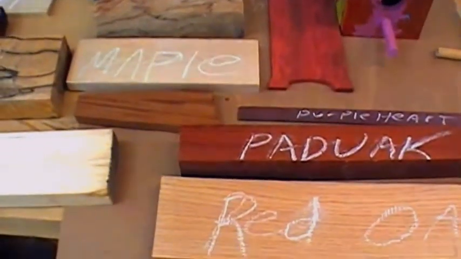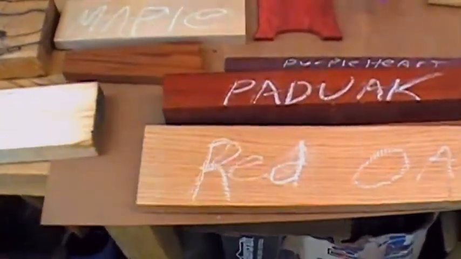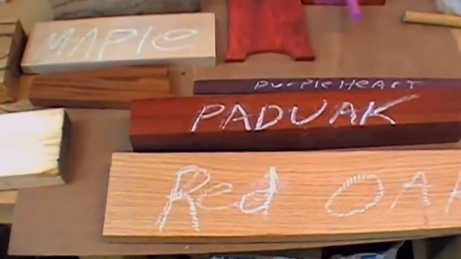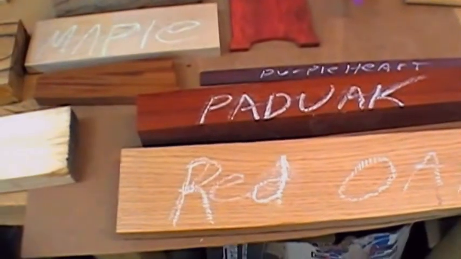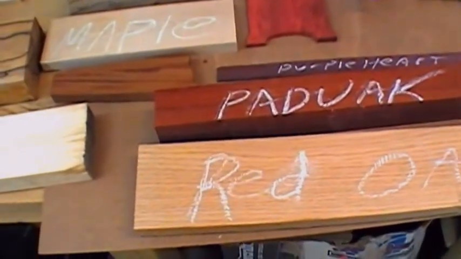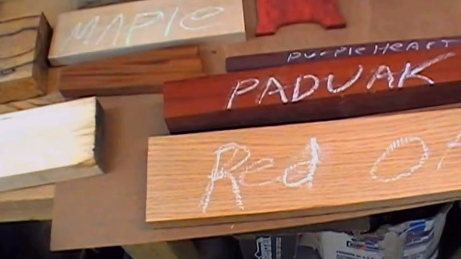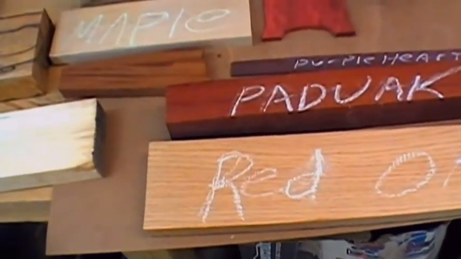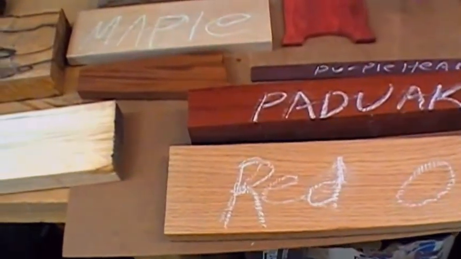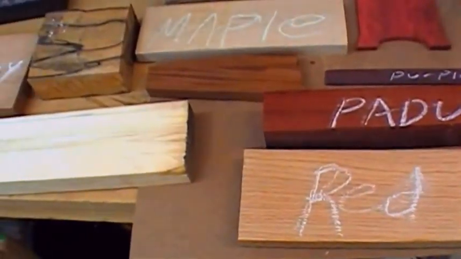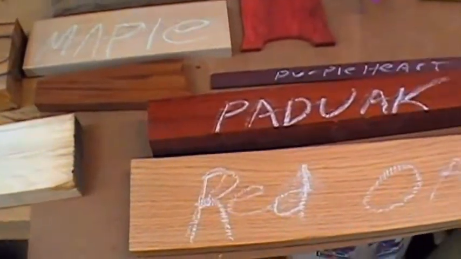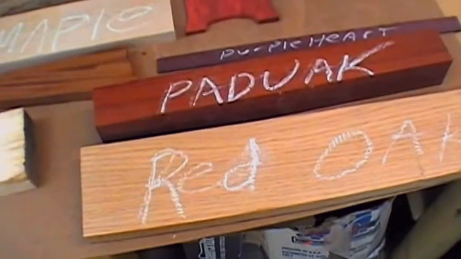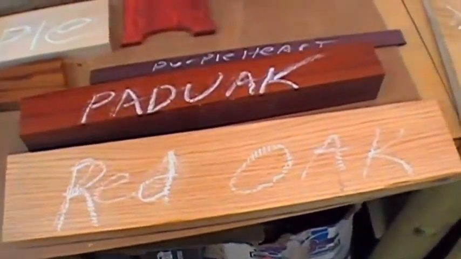Hello again, everybody. This is just a second part to one of the wood videos that I made earlier about the different types of wood. These are some of the different types of wood that I've got. I have more, but I'm not going to be able to pull all of them out. Some of them are in my basement, and others are buried in my little wood shelf over there. So I pulled out a few of them to show you the different types that are available.